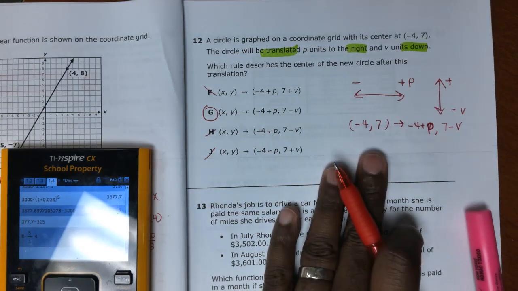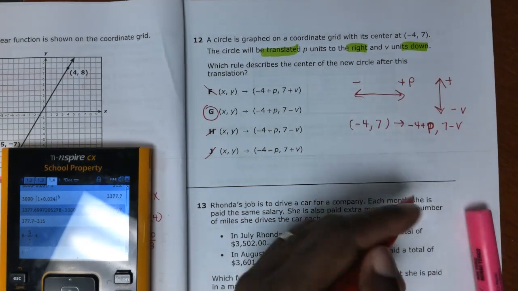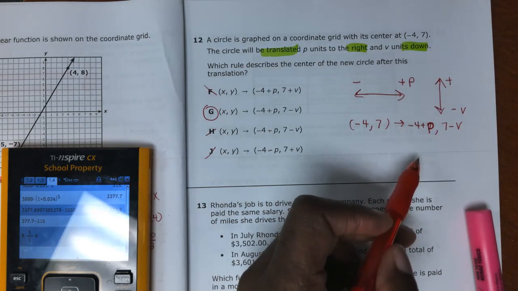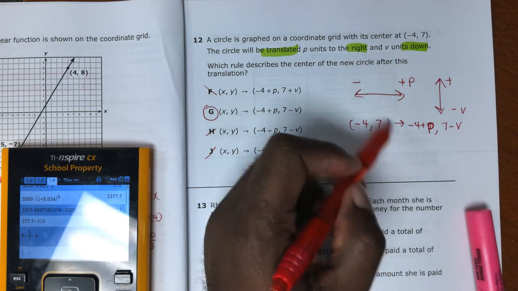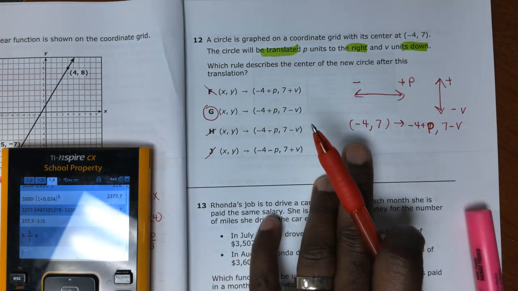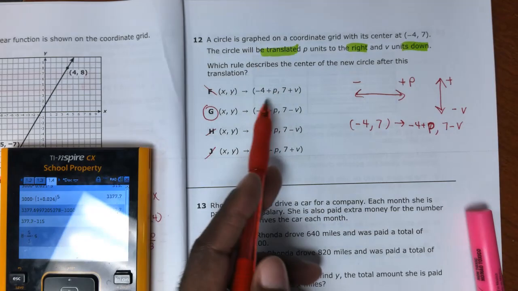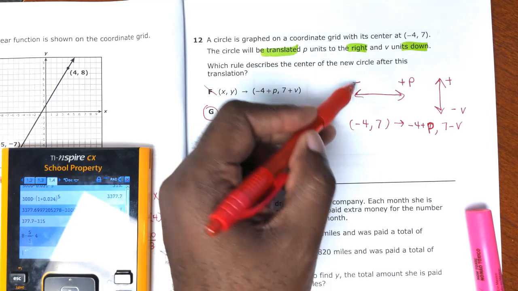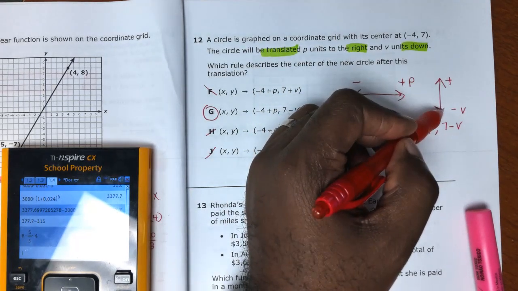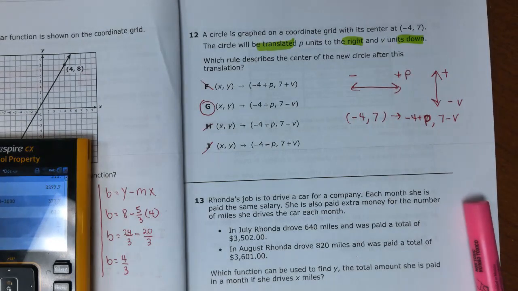This is one where you kind of have to know the rule, but you could also use your number line. Number lines are helpful. And when in doubt on this type of question, I would draw a picture. But remember, translations are the only ones that do plus and minus. So plus is to the right, minus is to the left, plus is up, minus is down. Okay. Let's do one more, and then we'll go on to another.